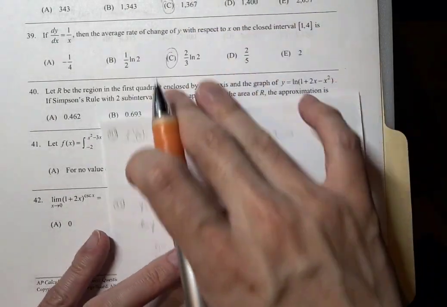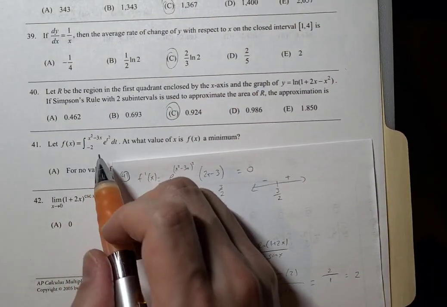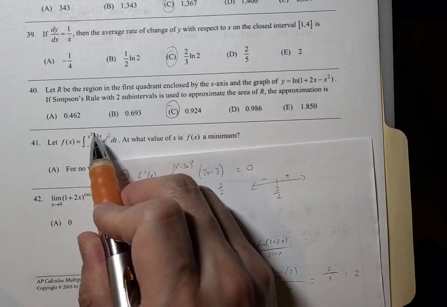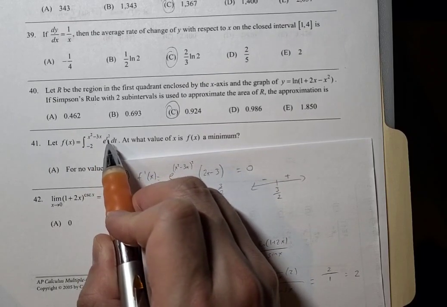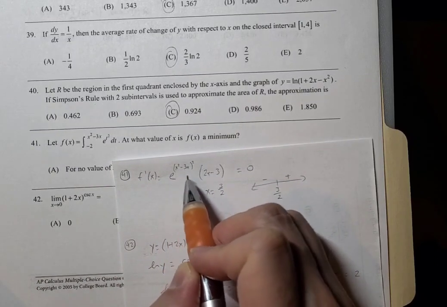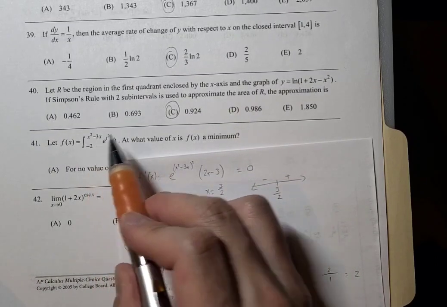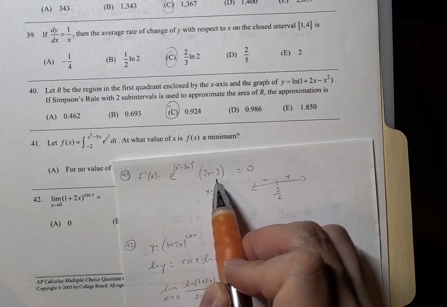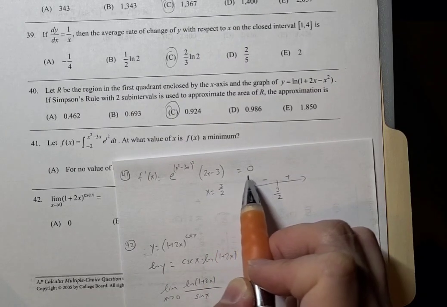So we want to find f prime from here. How do we do that? Fundamental theorem of calculus. We just plug in the upper bound for t, wherever there's a t in the integral. So that's what I did here. But we need the chain rule, so we need to differentiate this guy also. That's just 2x minus 3. We set it equal to 0.